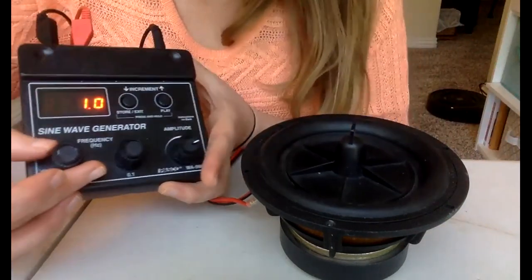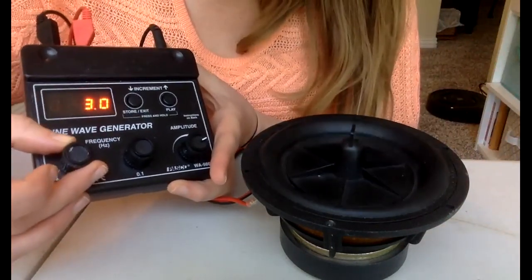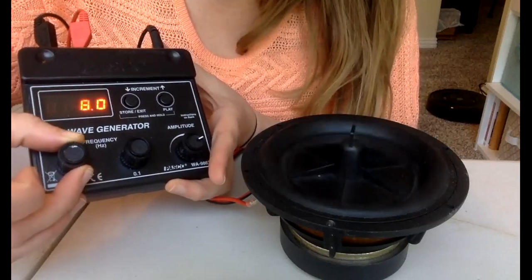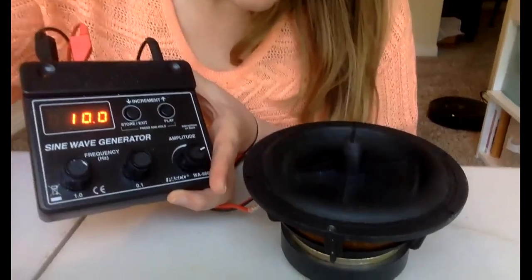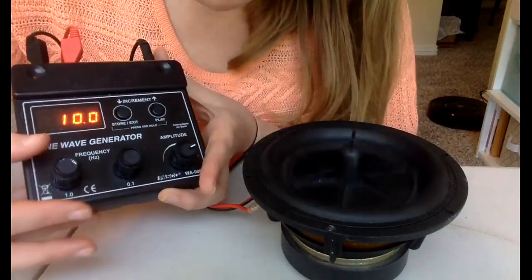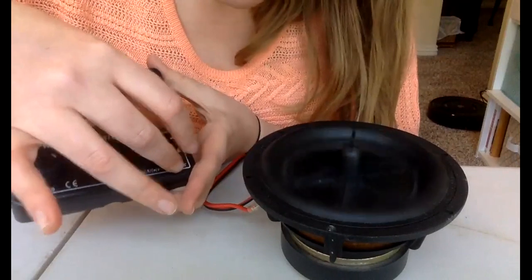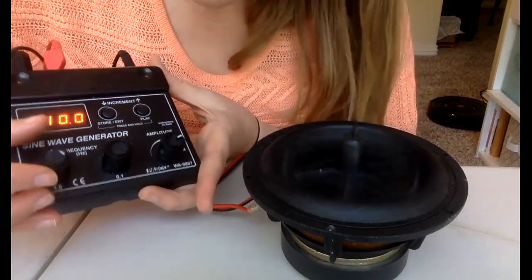But as I increase the frequency, we have more peaks per second. Okay, but now I want you to listen really carefully. As I increase the frequency, listen to what happens to the pitch.